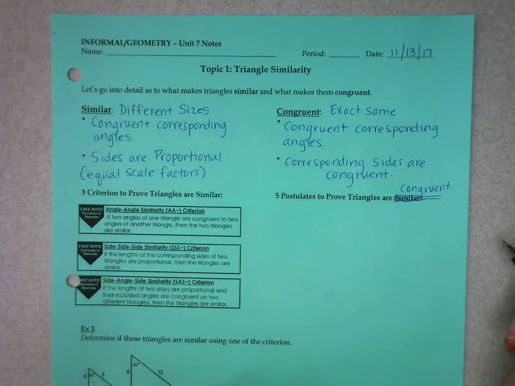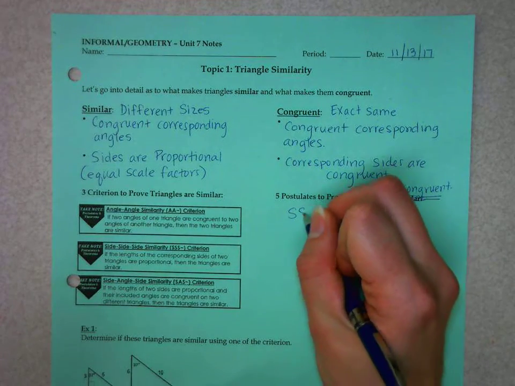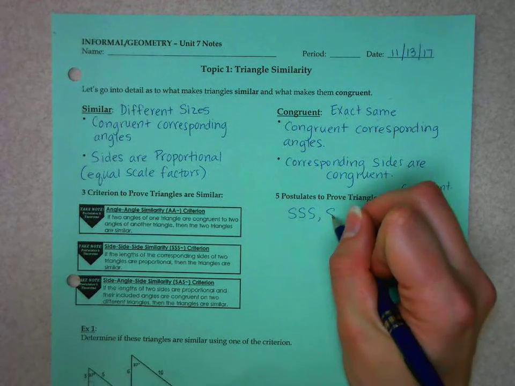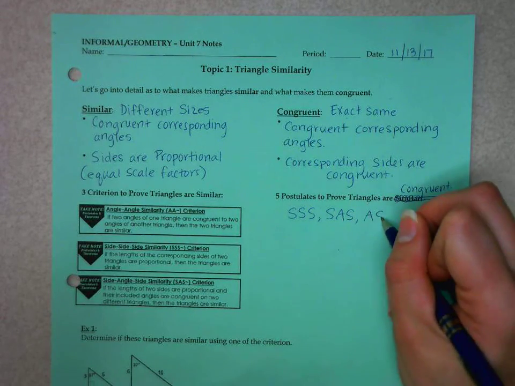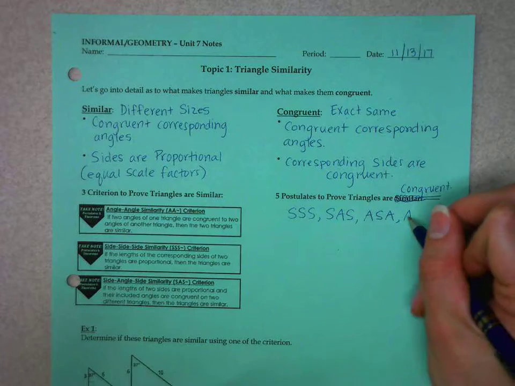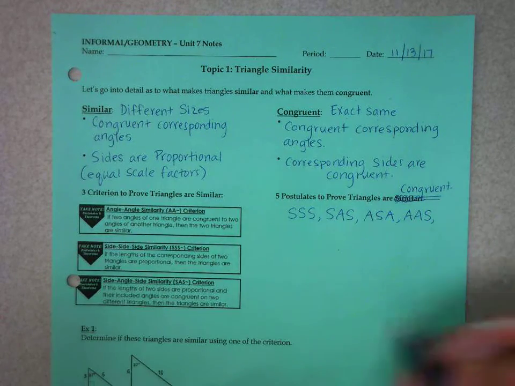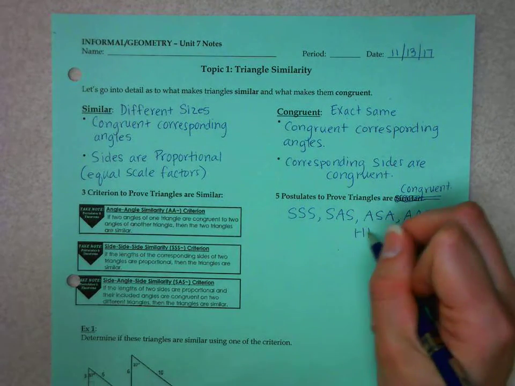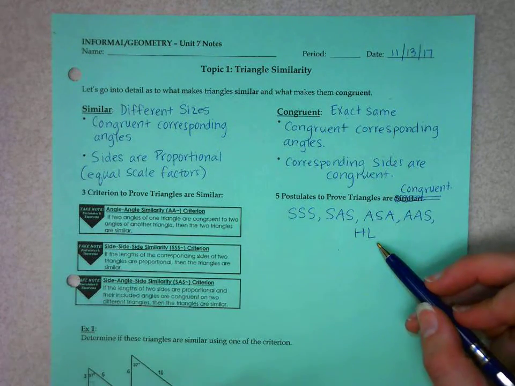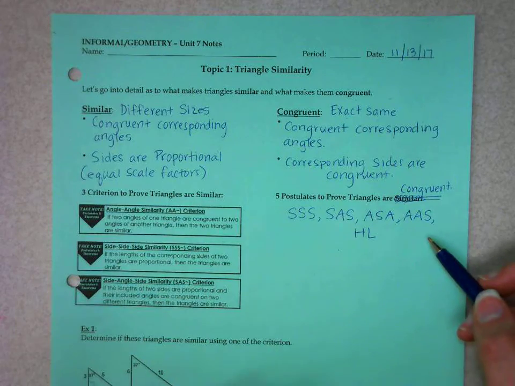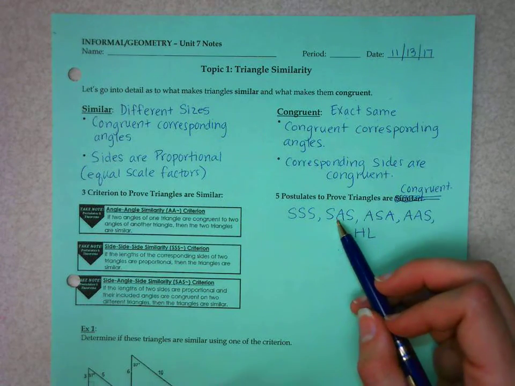If you think back to those 5 postulates, you have your SSS, your SAS, your ASA, your AAS, and then the last one we learned was HL, hypotenuse leg. You only use that for right triangles. We also did learn LL, leg leg, which is also used with right triangles, but we really don't use LL because it's really the same thing as SAS.